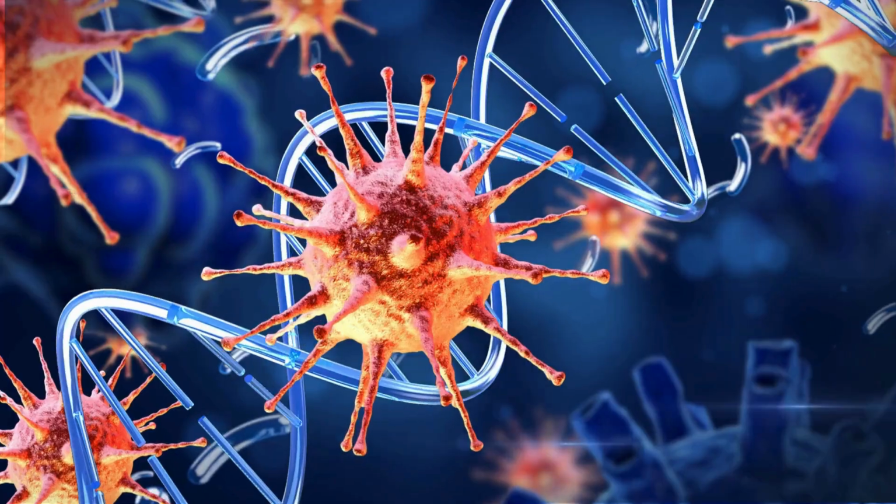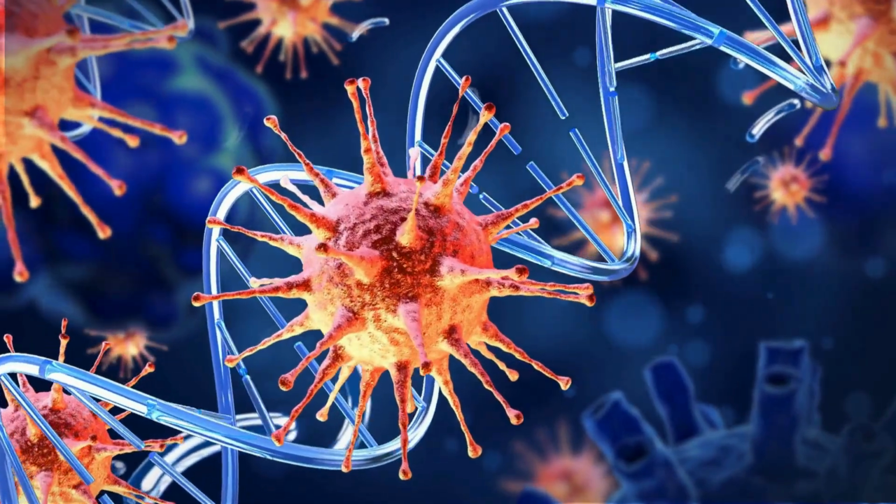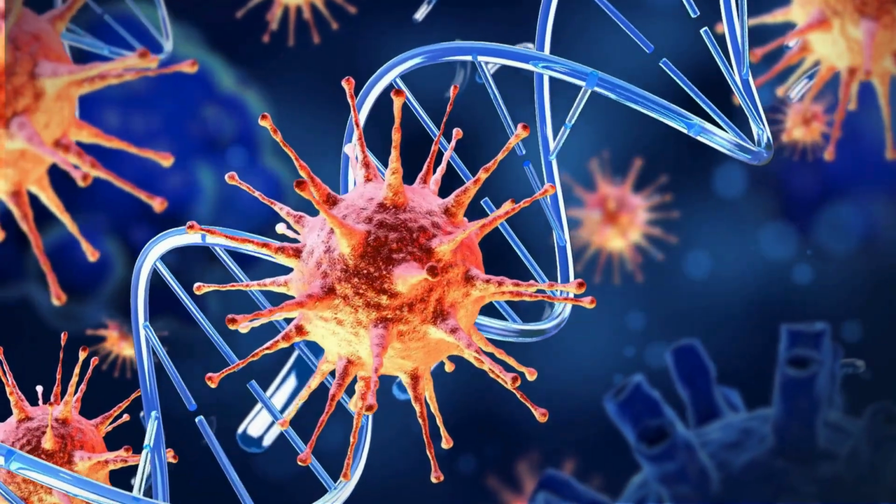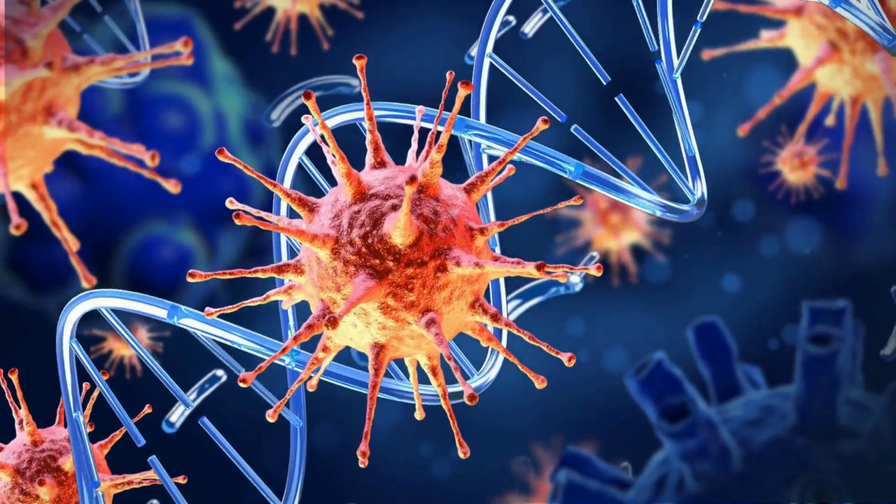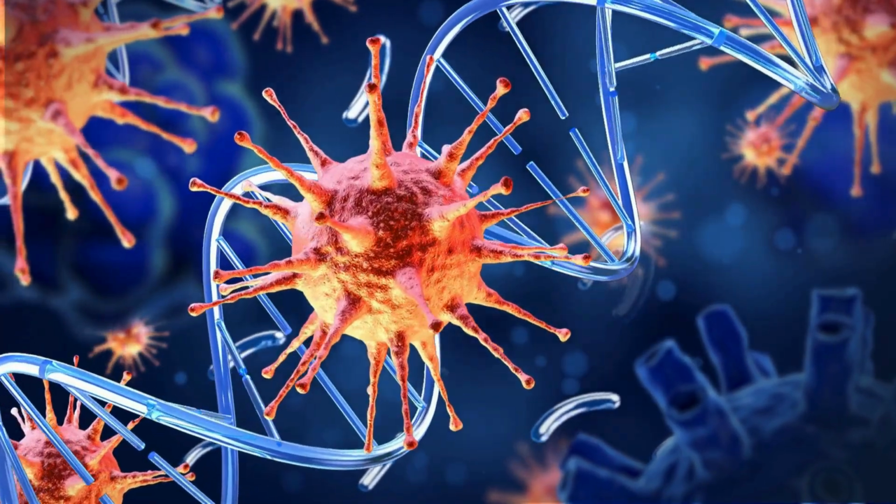Well, I'm certainly never going to look at a diagram of a cell the same way again. It's not just a circle with a dot in the middle. It's a command center. Thanks for helping us unpack the blueprints today.